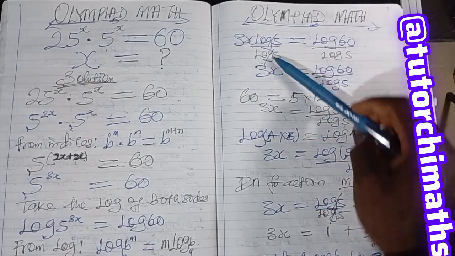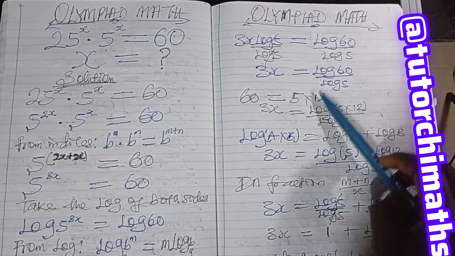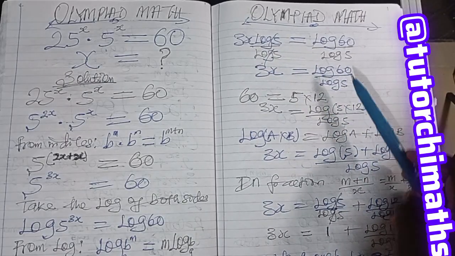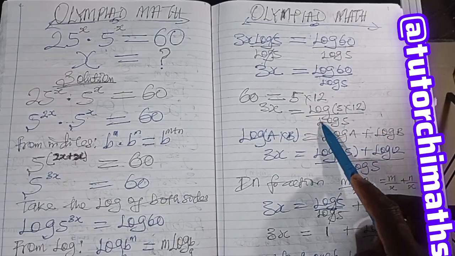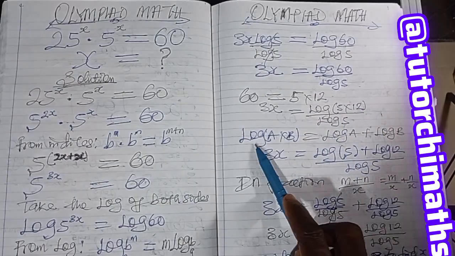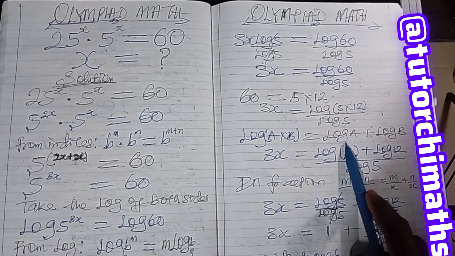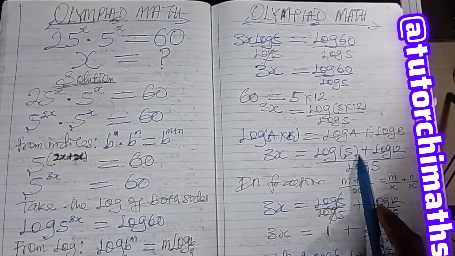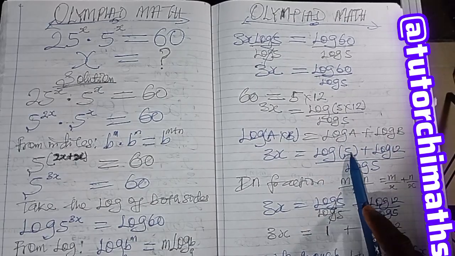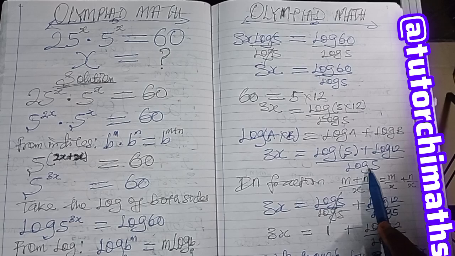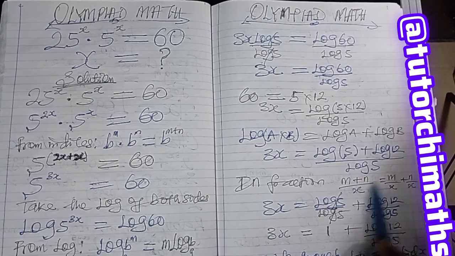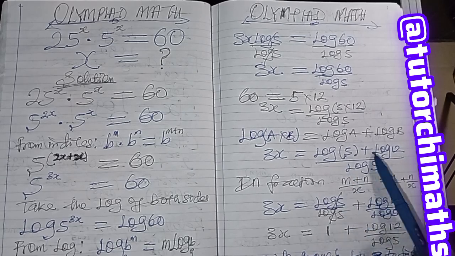So we divided through by log 5 to have 3x equals log 60 divided by log 5. But this 60 with respect to 5 will give us log of 5 times 12. Now also log A times B is the same as log A plus log B. Put it back here and have log 5 plus log 12 divided by log 5. Then distribute it in fraction form.